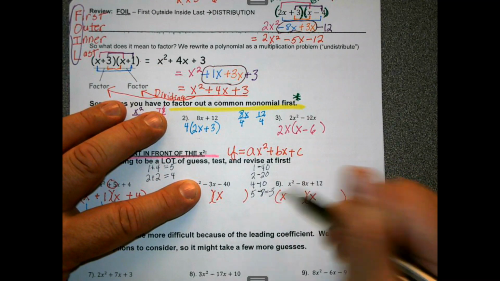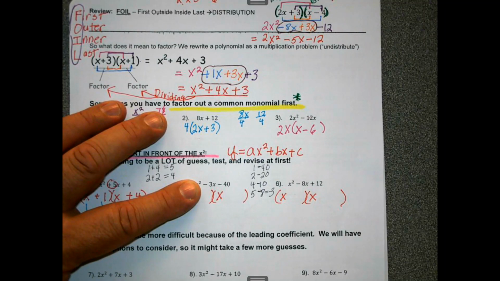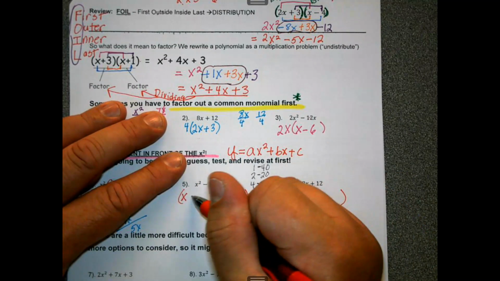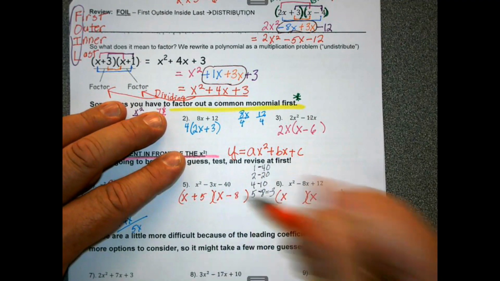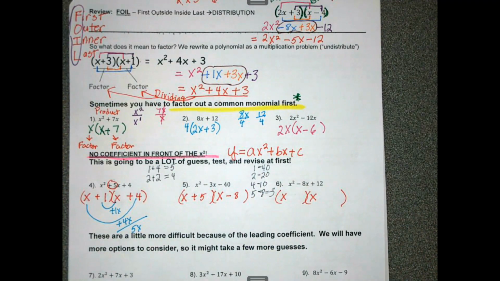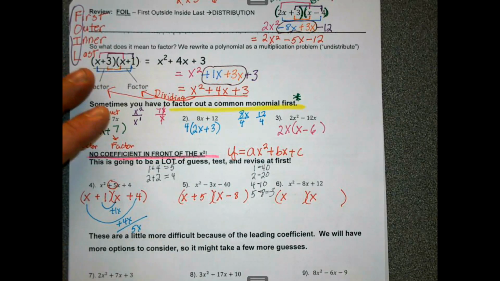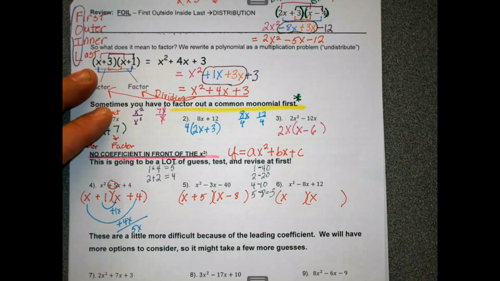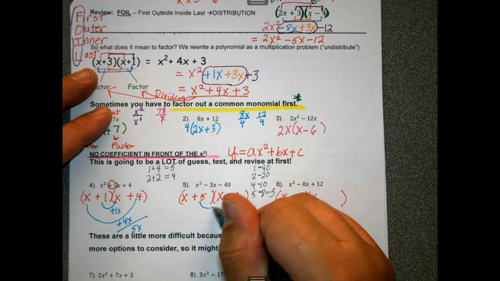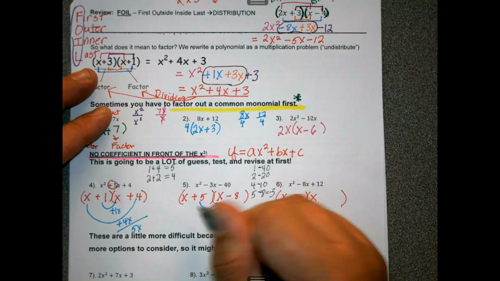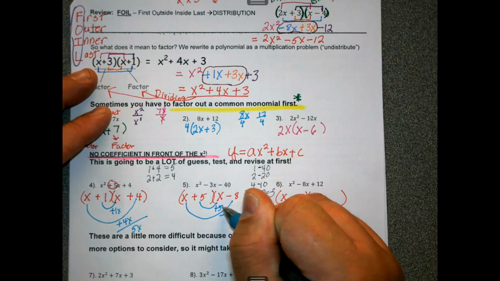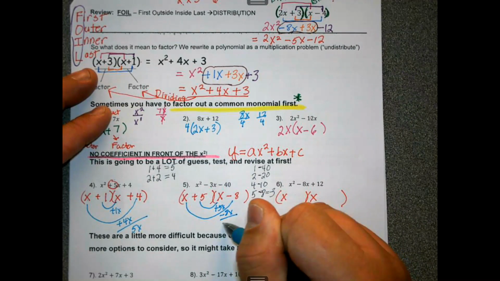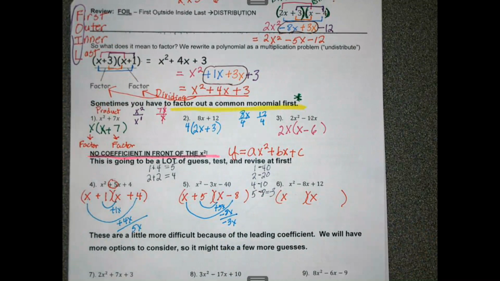So there's my factors: positive 5 and minus 8. Check them. Use the arches. Let's see. Positive 5x for the inner, negative 8x for the outer. Combine them, I get negative 3x. Checks.